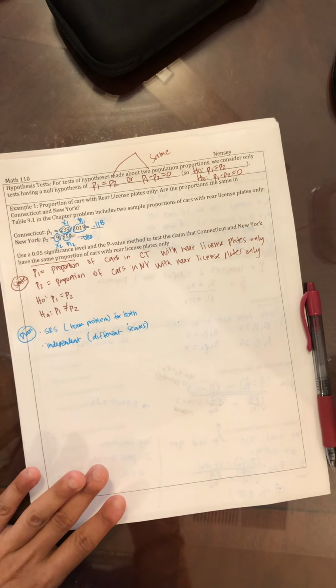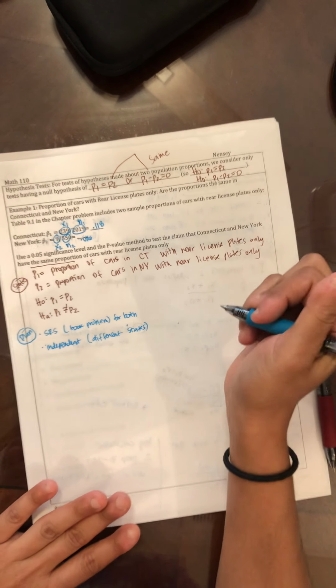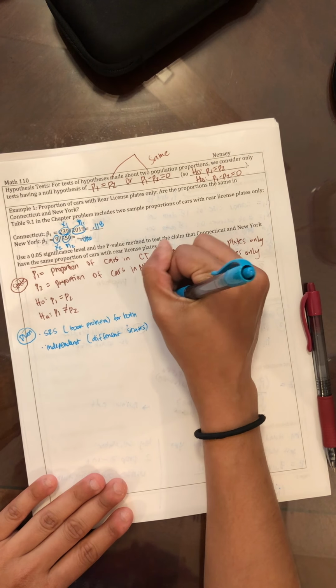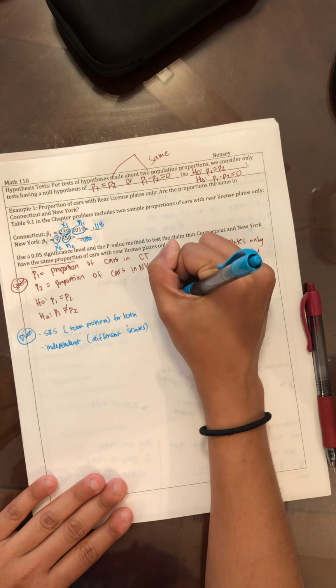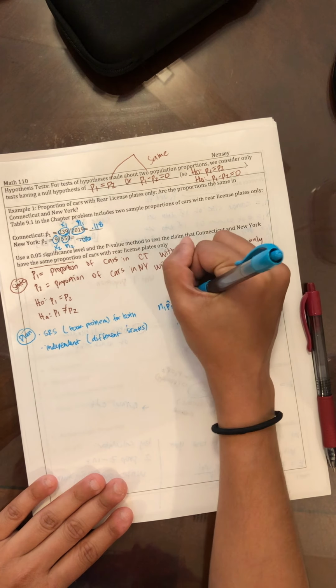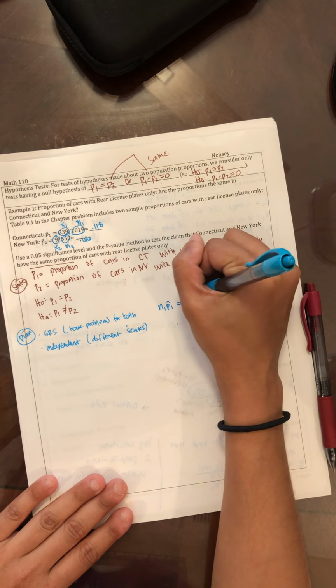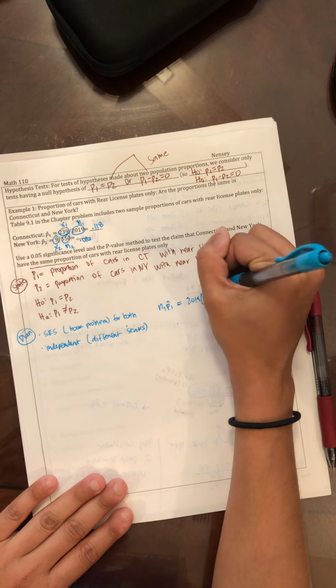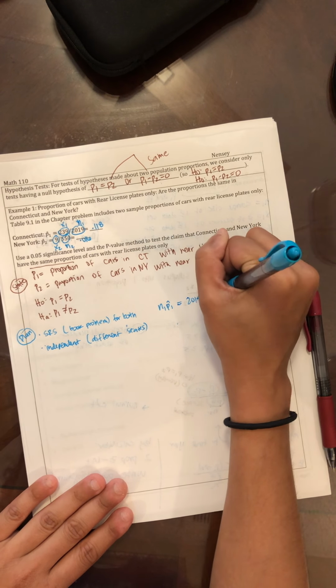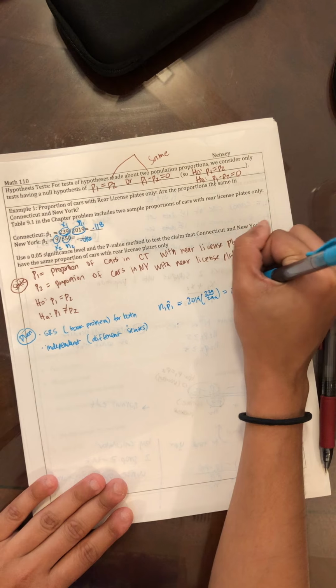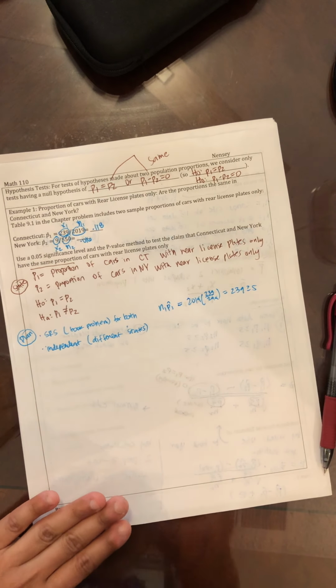Okay, the next thing I want to check is that they're all greater than or equal to 5. So I'm going to start checking it here. I'm going to say N1 times P1 hat, which is going to be 2019 times 239 over 2019, which is 239, which is greater than or equal to 5.